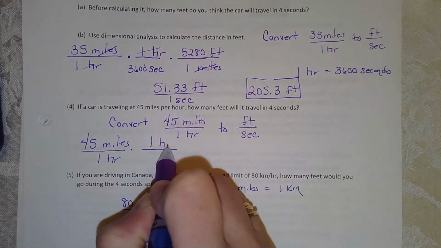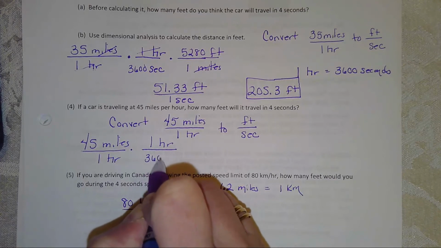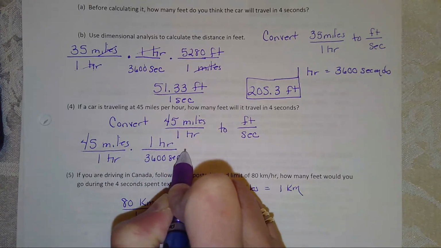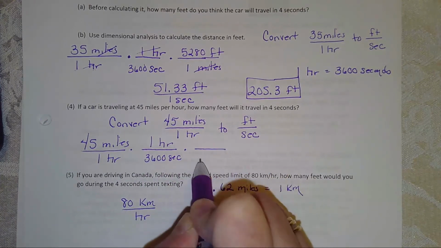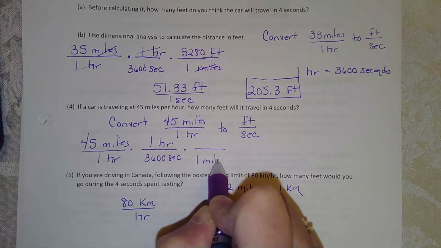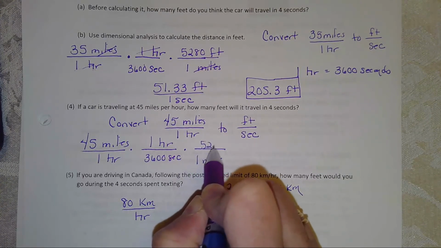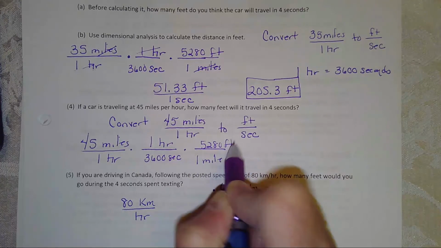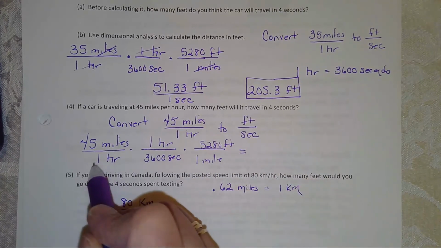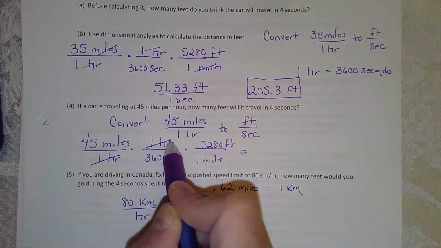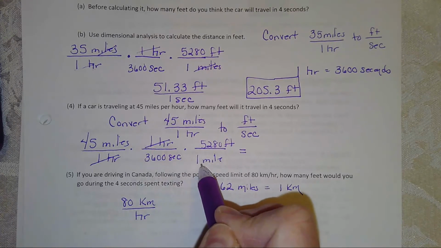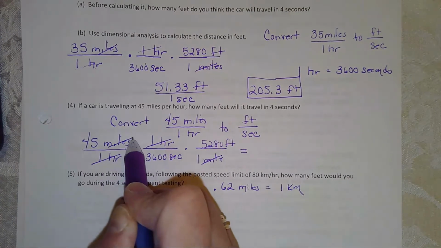So in 1 hour, we have 3,600 seconds. And then in 1 mile, we have 5,280 feet. So the 1 hour cancels with the 1 hour. The miles cancel with miles.